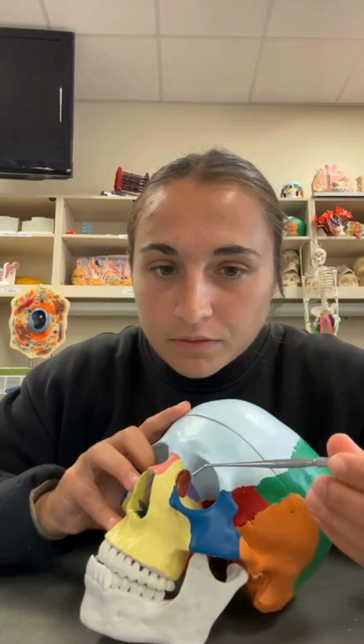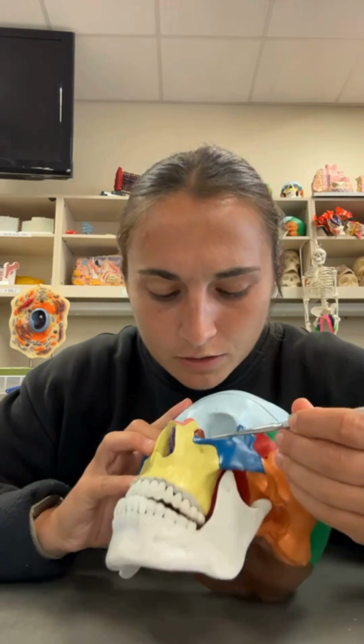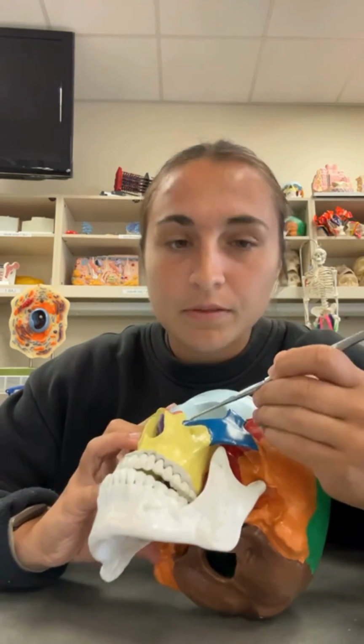Next, moving on, we've got our maxilla, which is our upper jaw, with the infraorbital foramen and the alveolar margin that have the teeth. Followed by our nasal bone, pretty easy. Then we've got our lacrimal bone in here, with the lacrimal fossa here. And then deep inside, which we can't see, we have our inferior nasal concha and our palatine bones. We've got the frontal suture, sagittal suture, lambdoid suture, and squamous suture.